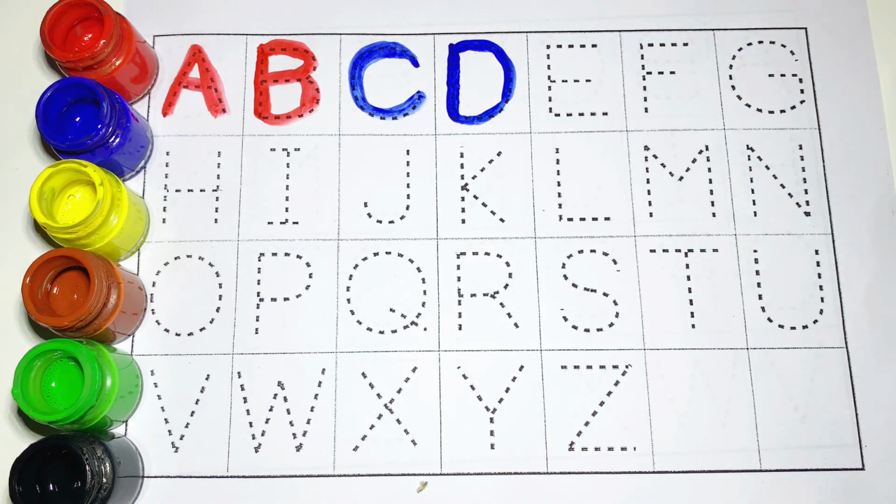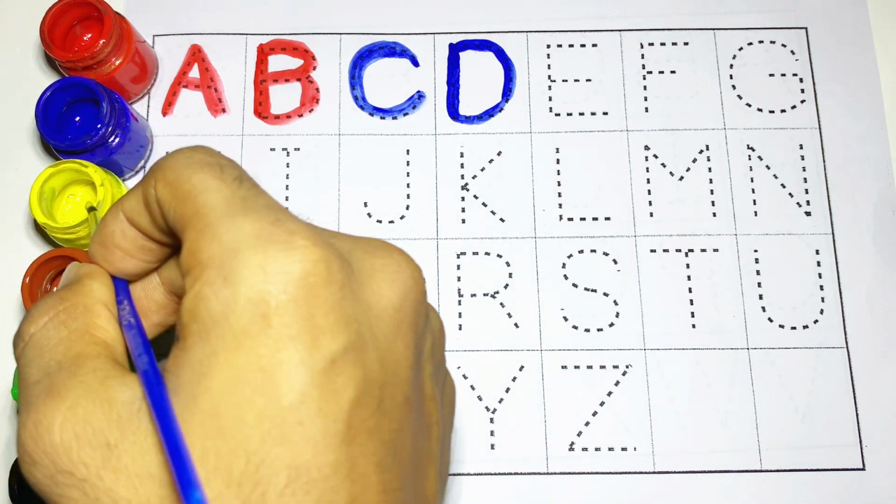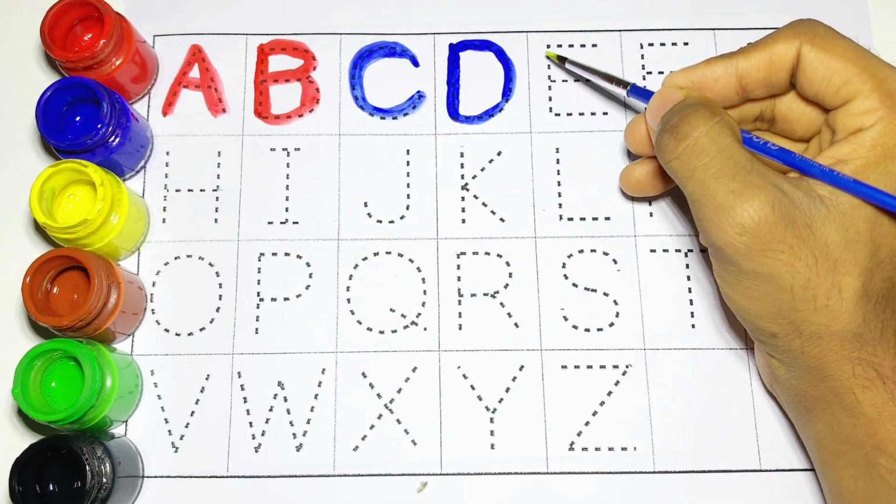Kids, now draw E. E for egg, E for elephant. The alphabets of E. And use yellow color.